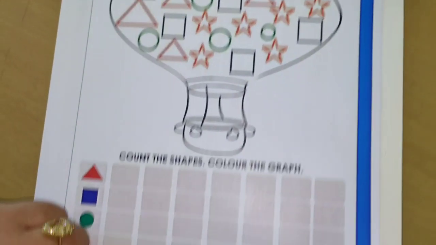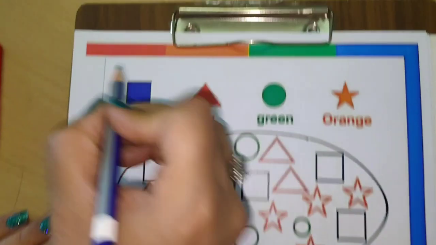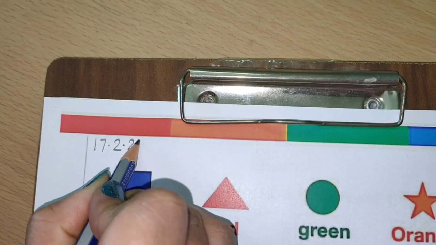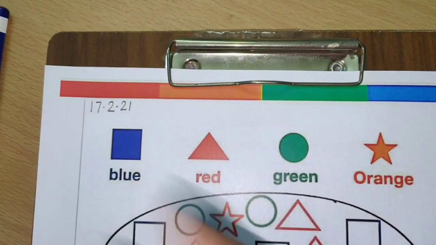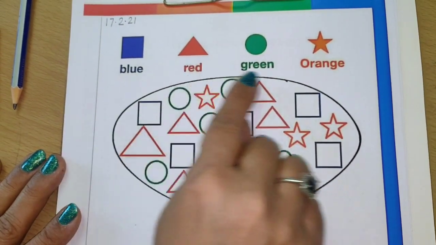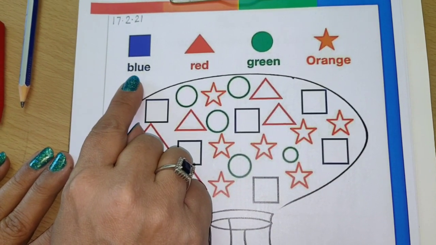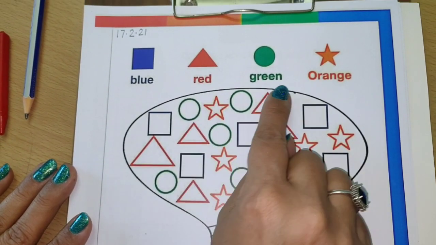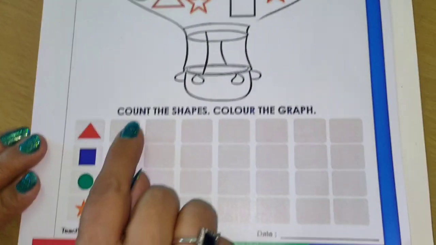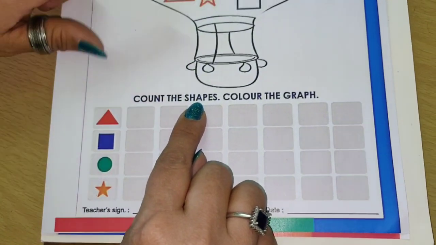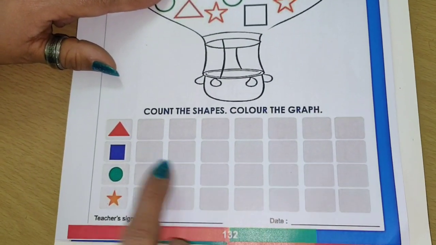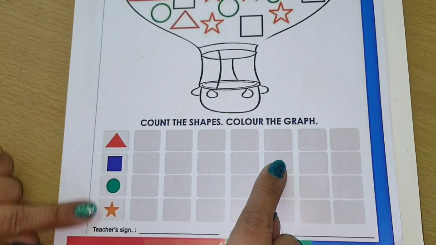Now children, you will open the next page, which is 132, and we'll begin with writing today's date, which is 17.2.21. Now let's see what we have to do here. We have different shapes, right? And each shape has its own color. For example, square has blue, triangle has red, circle has green, and a star has orange. And what do we have to do here? We have to count the shapes from here, and then we have to color this graph that is given here.